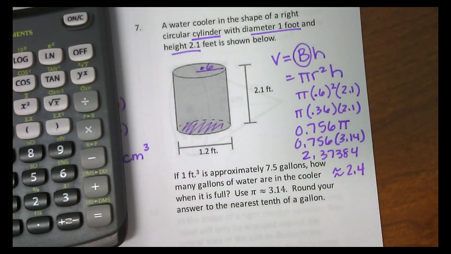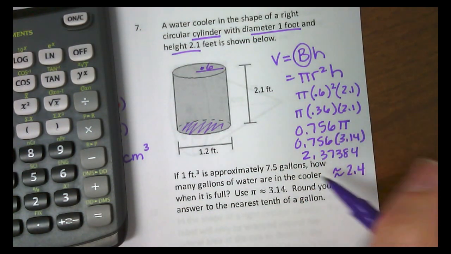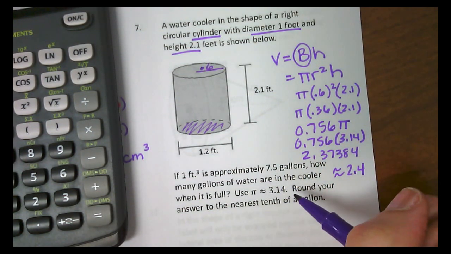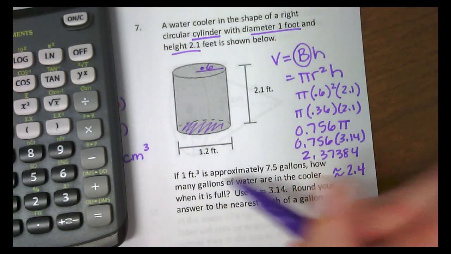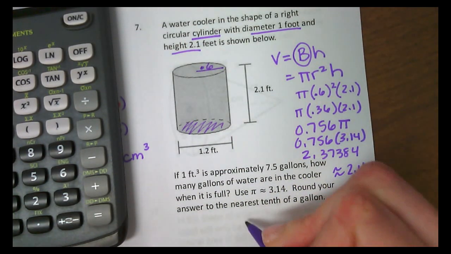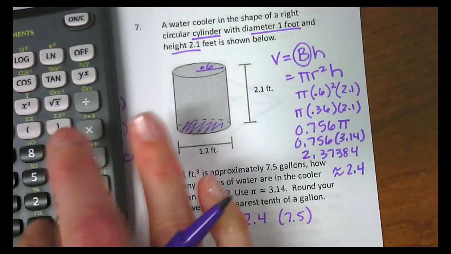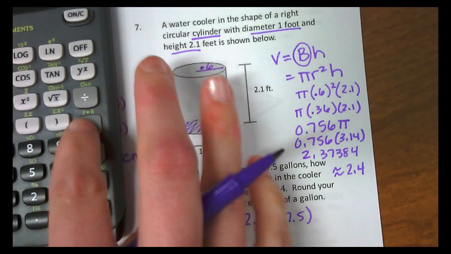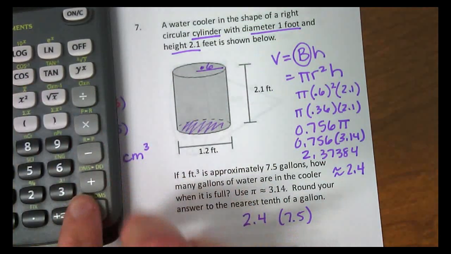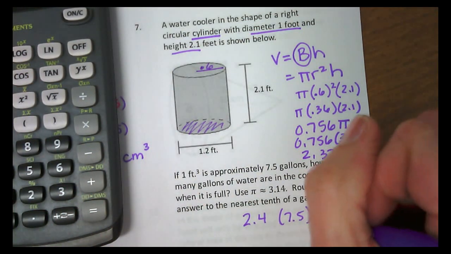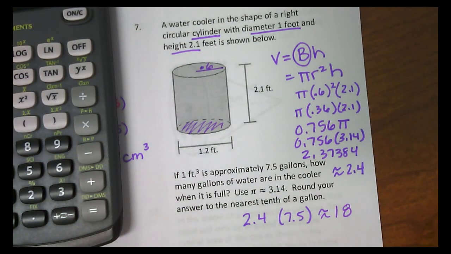It says each cubed foot is approximately 7.5 gallons. So I'm going to multiply my answer times 7.5. And I get that it rounds to 18.